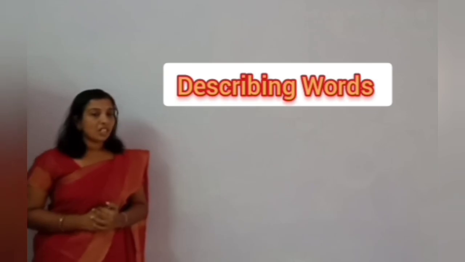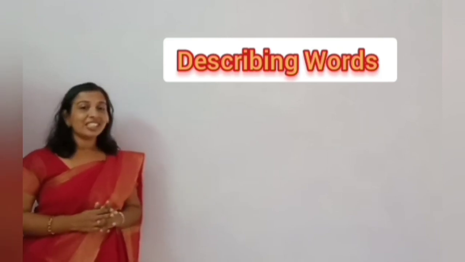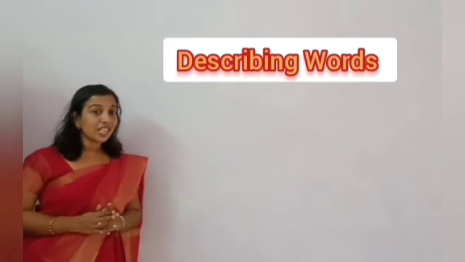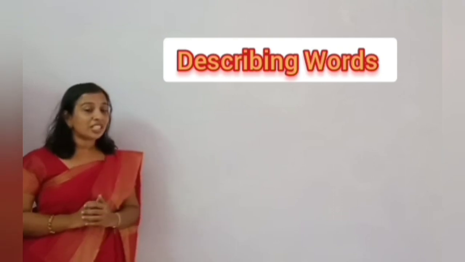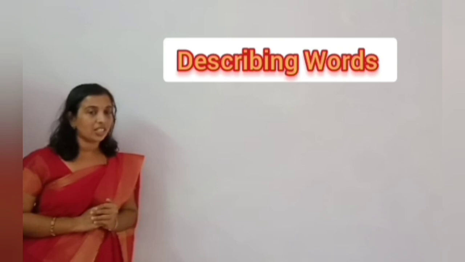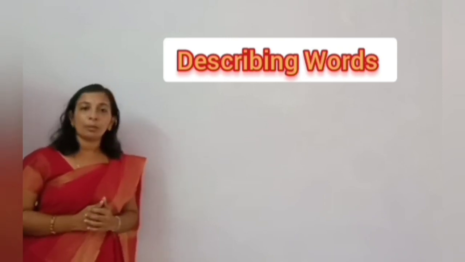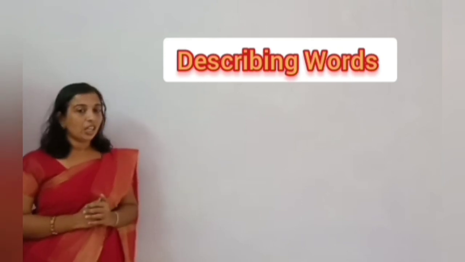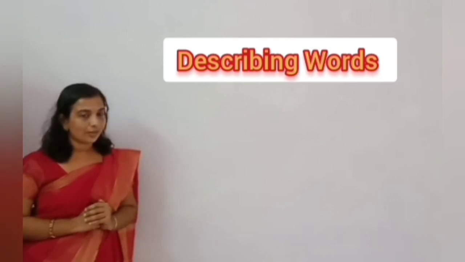Describing words. Do you know the spelling of these describing words? D-E-S-C-R-I-B-I-N-G. Describing, D should be a capital letter. The first letter should be a capital letter. Next word, W-O-R-D-S. W should be a capital letter. So the name of our lesson is describing words.